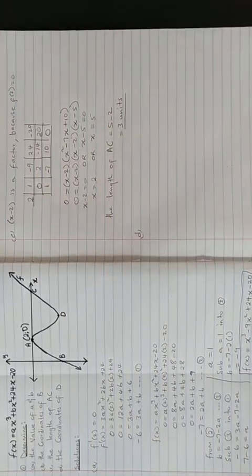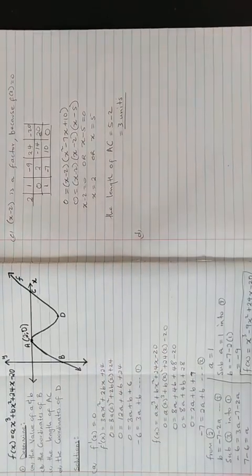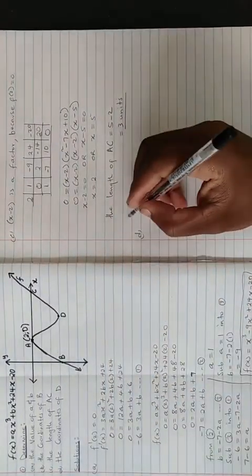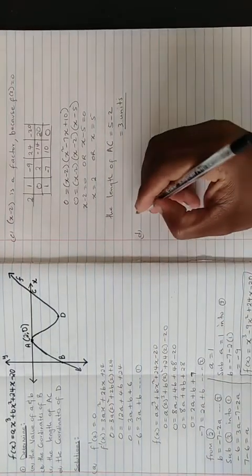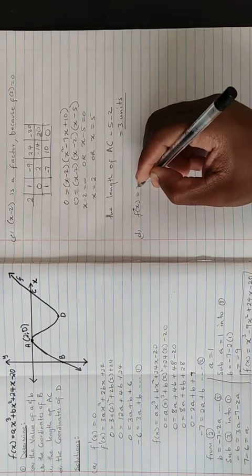Going to our last question, we are required to determine the coordinates of D. The coordinates of D, it is the turning point. Remember, to find the turning points, we use what? We use the first derivative. So we're going to have this f at x is equals to what?